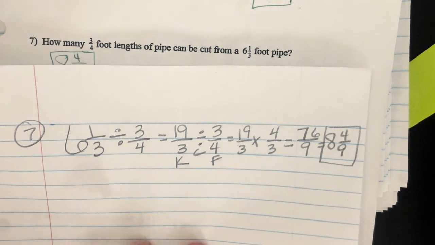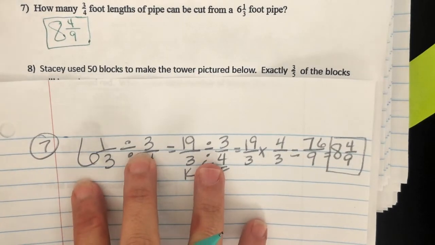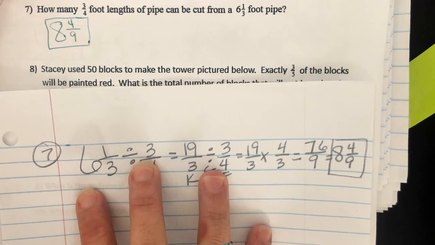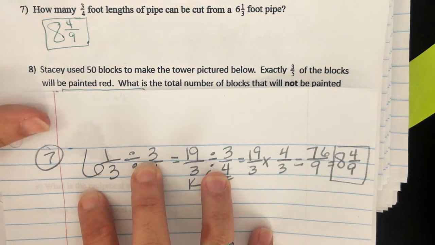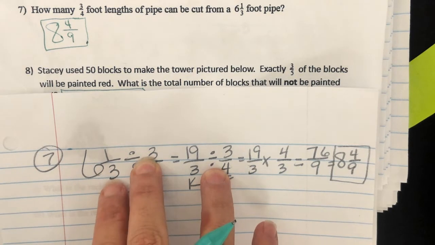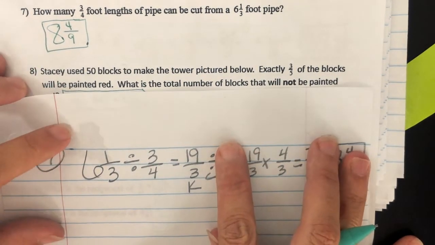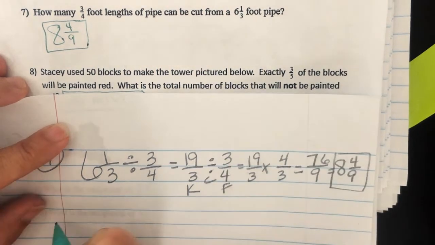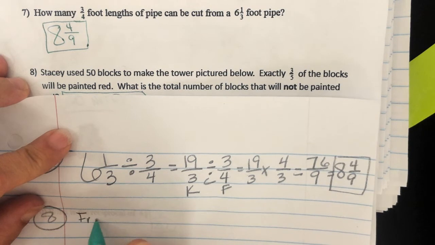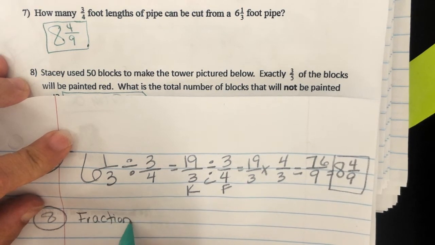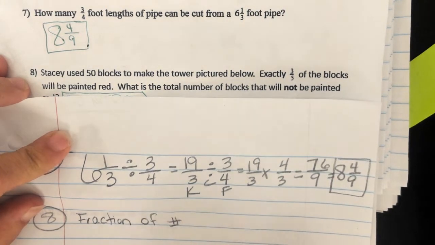Okay. On number 8, Stacy used 50 blocks to make the tower pictured below. Exactly 3/5 of the blocks will be painted red. What is the total number of blocks that will not be painted red? Okay, basically on these, it's got to be a fraction of a whole, like of a number. I call it a whole number, but it's not always.